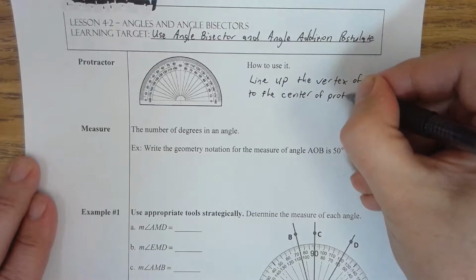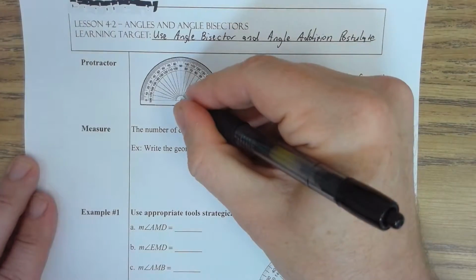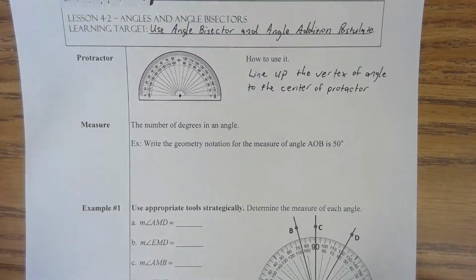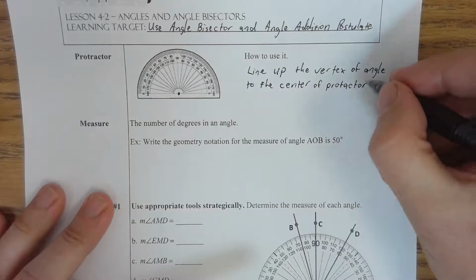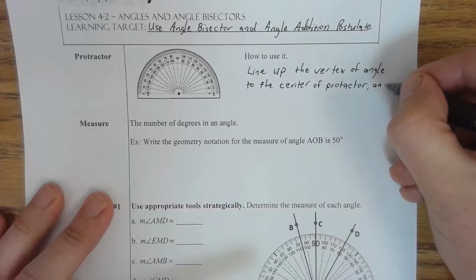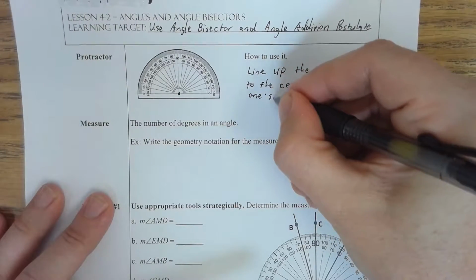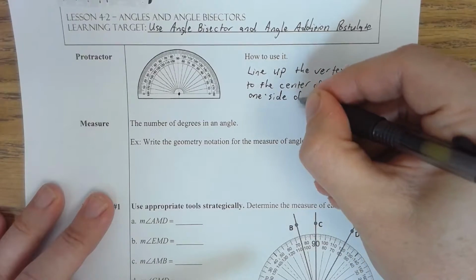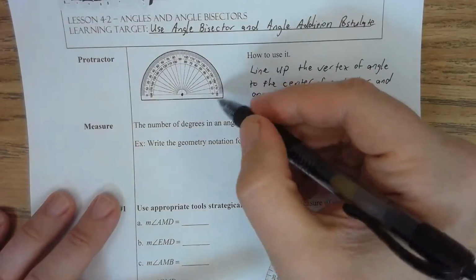So that is right here. Get a little crosshairs here. So we're going to put our vertex right underneath that. Then we're going to line one side of our angle, and we're going to have that one side pointing to 0.